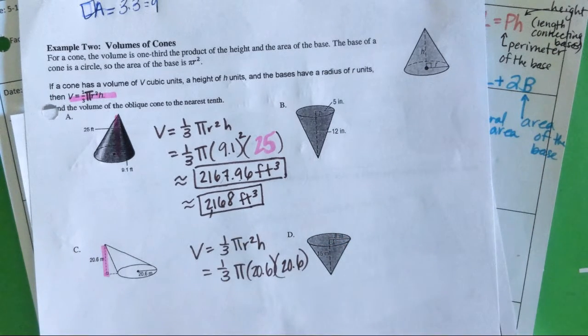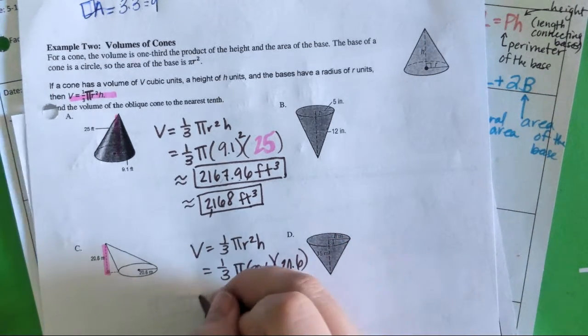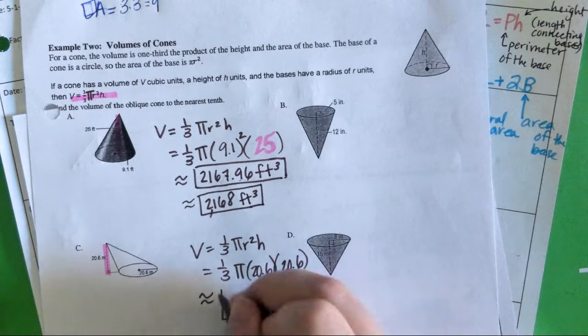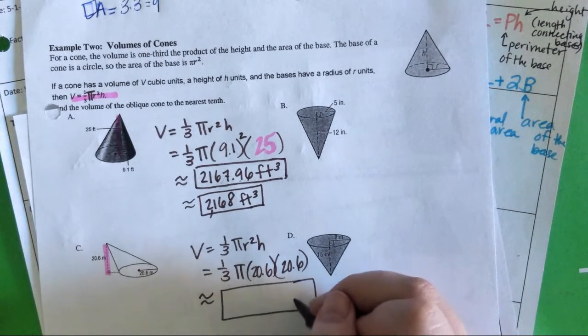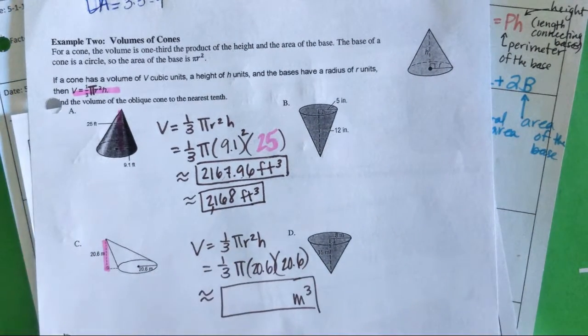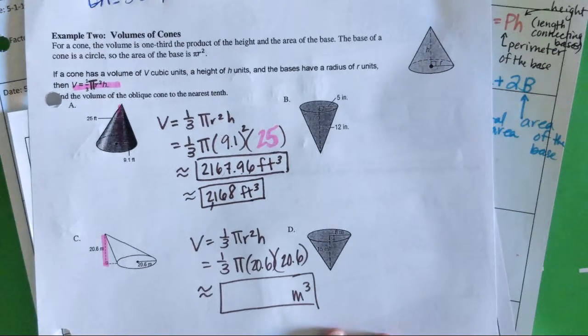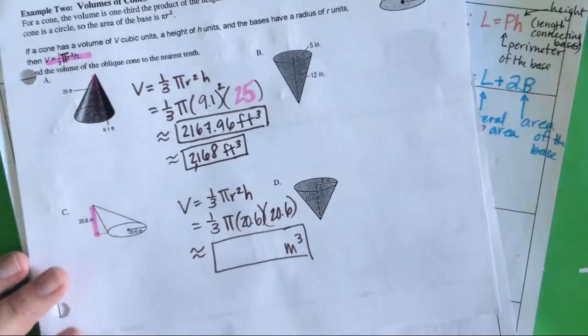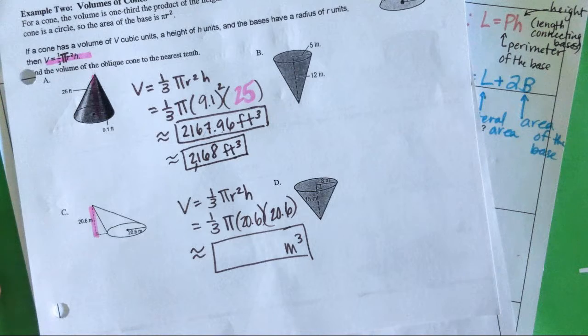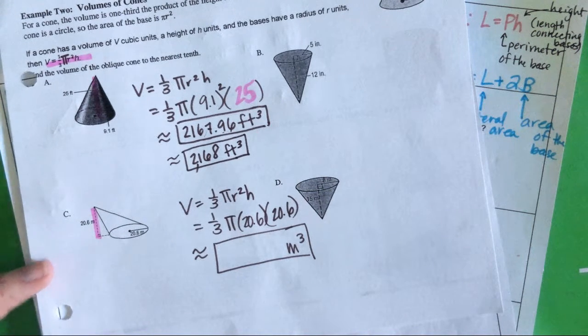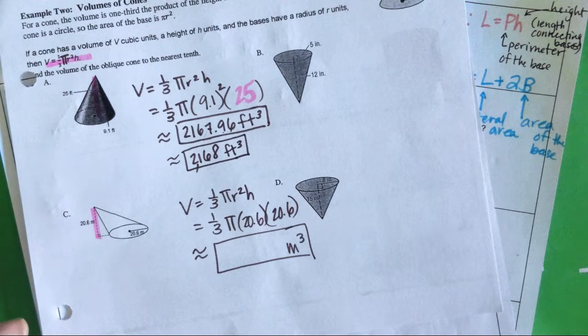So I need to type all that in my calculator, and I get... Say what? 4 point what?